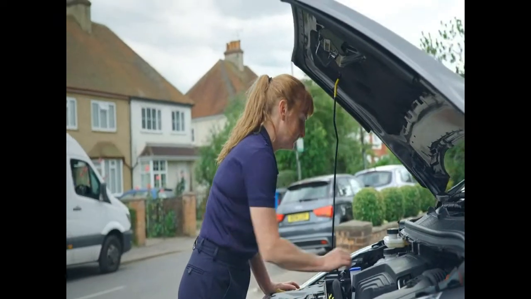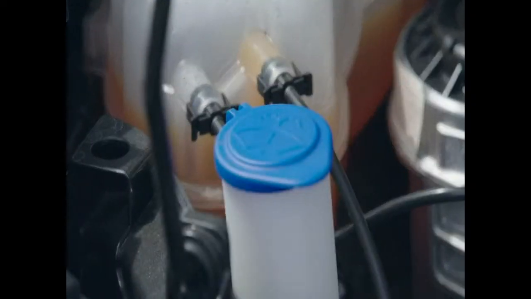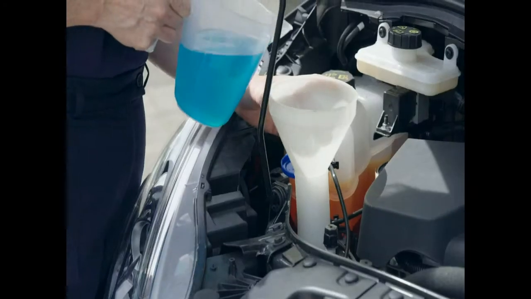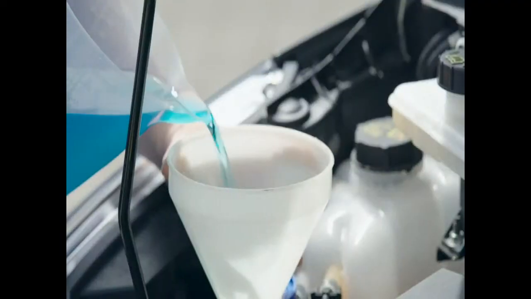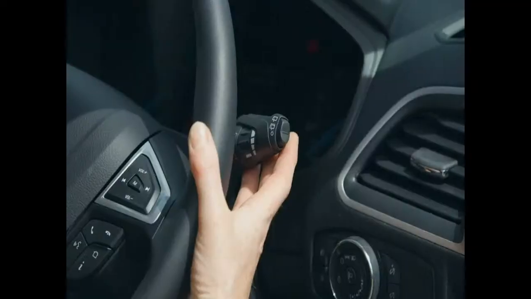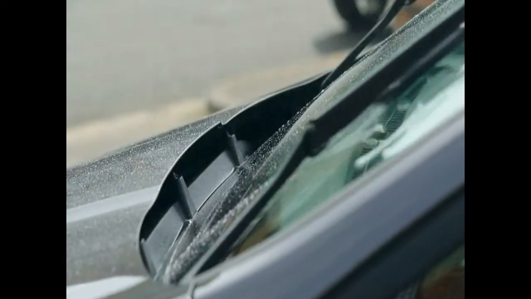Pop the bonnet open and find the screen wash reservoir. It's usually brightly coloured and has this symbol. It may be difficult to see the fluid levels, but the reservoir can be filled right to the top. It's best to use a mixture of water and screen wash detergent. Turn on your windscreen washer and make sure the water flows.